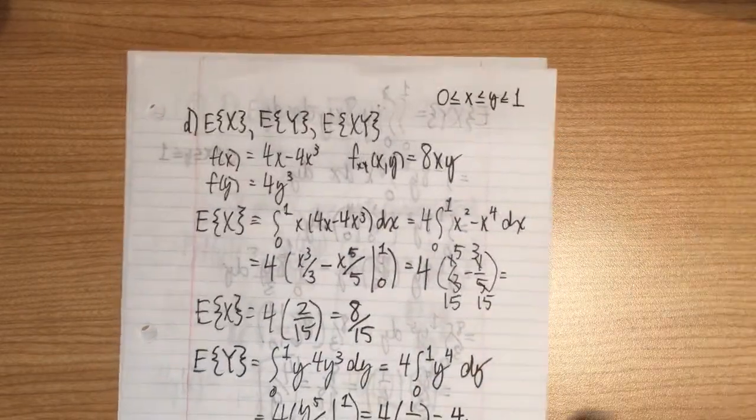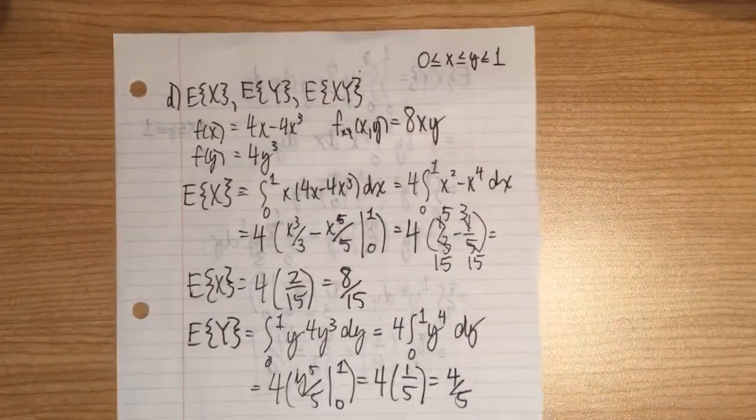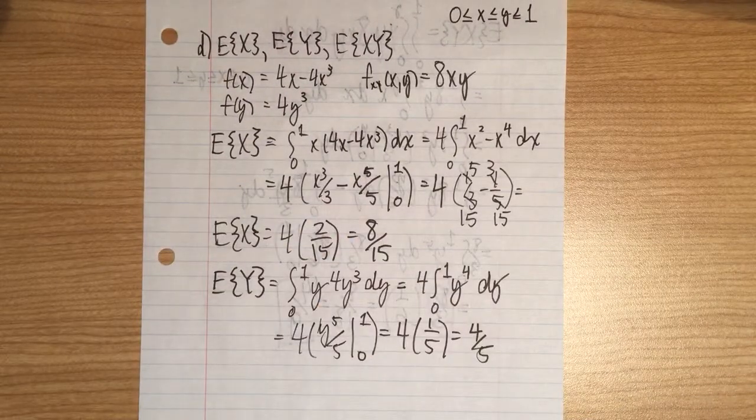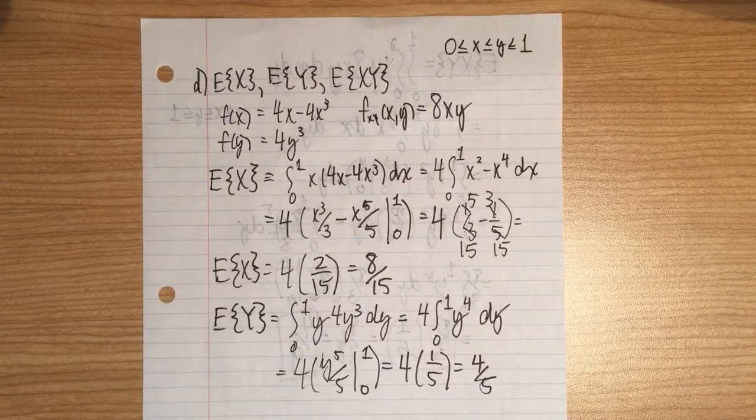Okay, sorry, I had writing in the back, so hopefully you can see it. Part D, we're trying to find the expected value of x, expected value of y, and expected value of x and y. We use the marginal density functions from the last part to find the expected values.